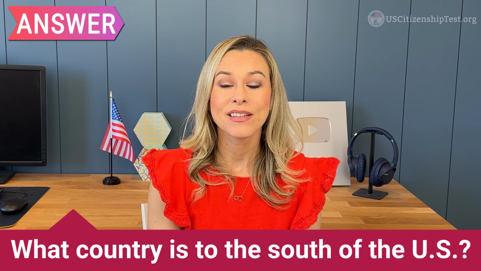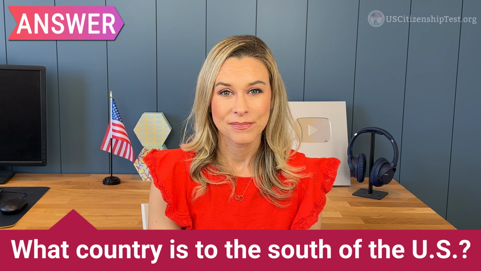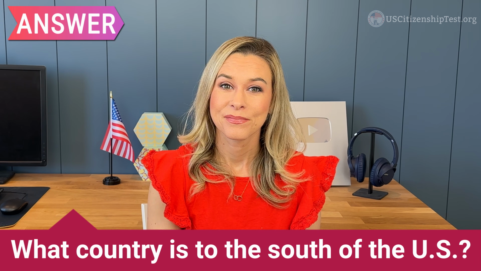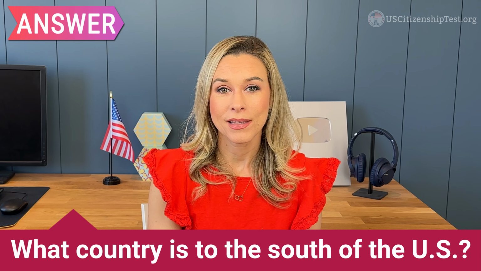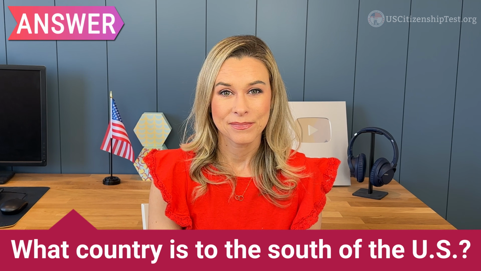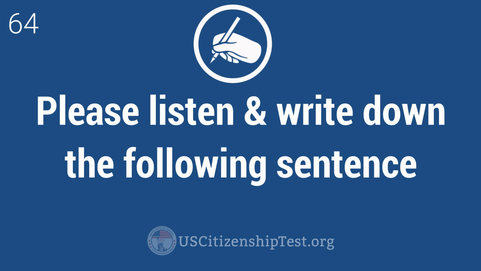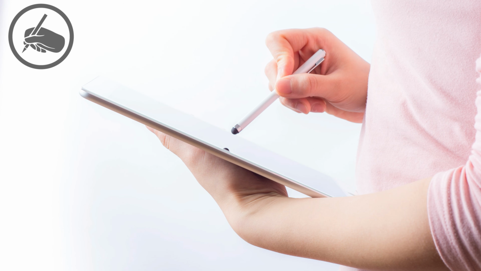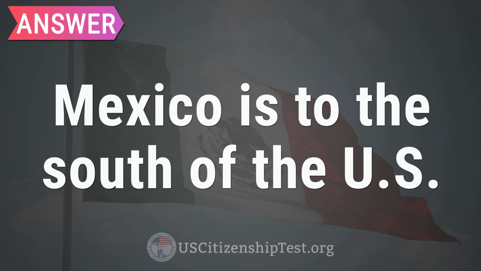What country is to the south of the U.S.? Mexico is to the south of the U.S.